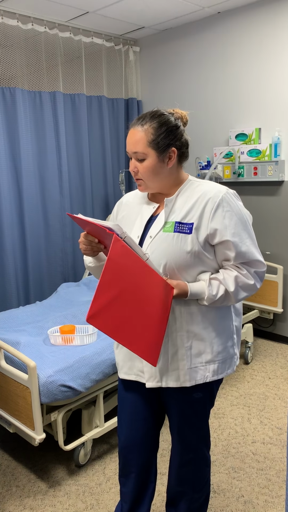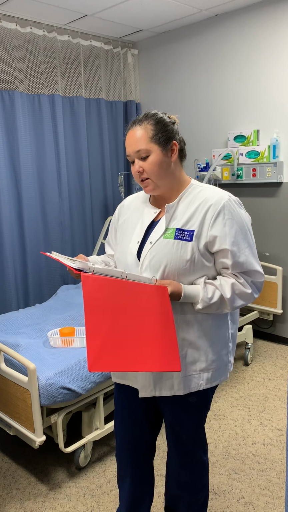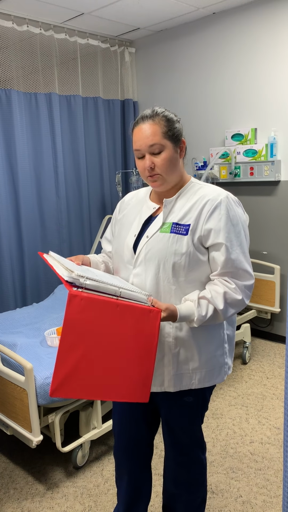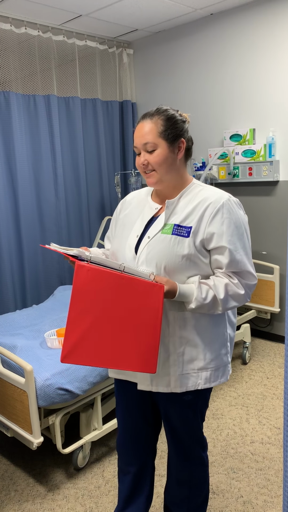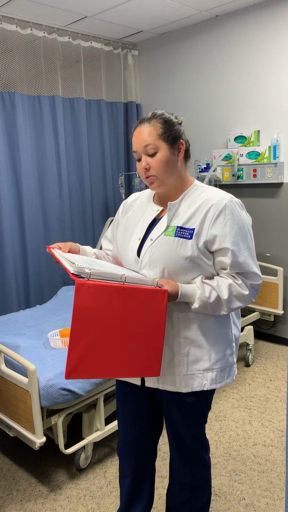UTI, and rhabdomyolysis. So there's no known drug allergies, and the patient has two orders in the system.